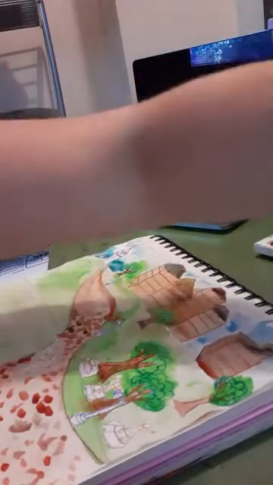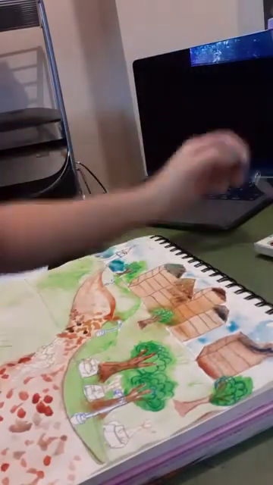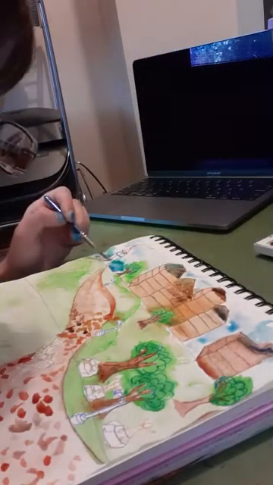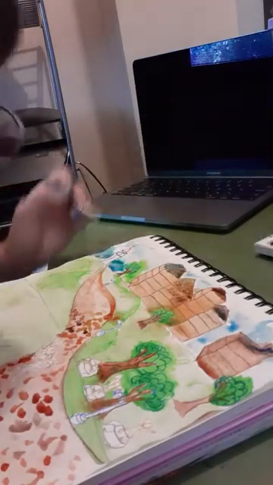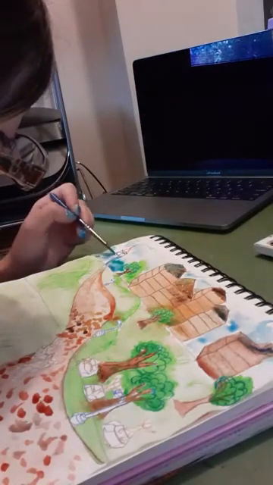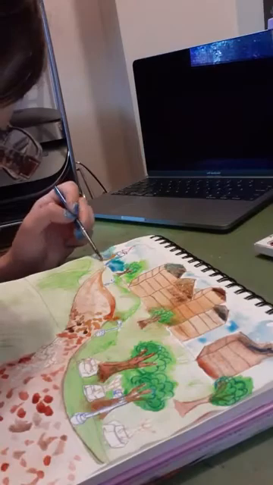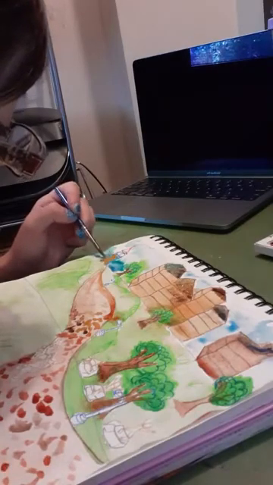Alright, just about finished with the background. I'm going to add some color to this lighthouse. And I'm going to add the light on the lighthouse too.